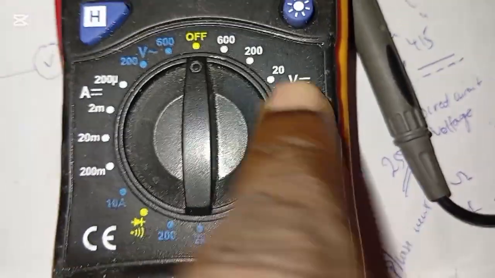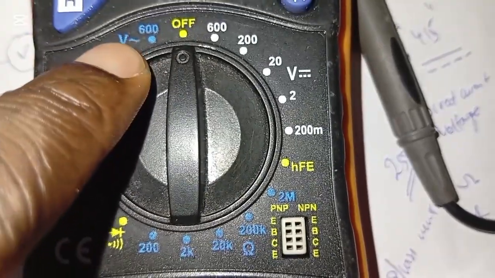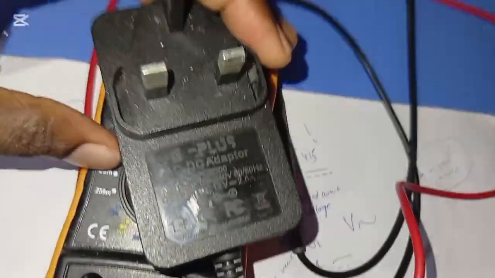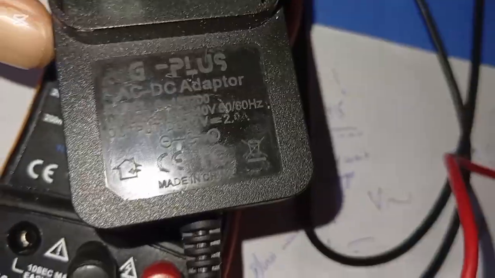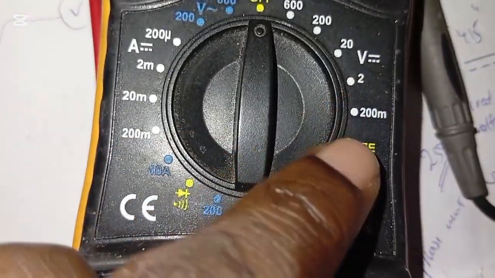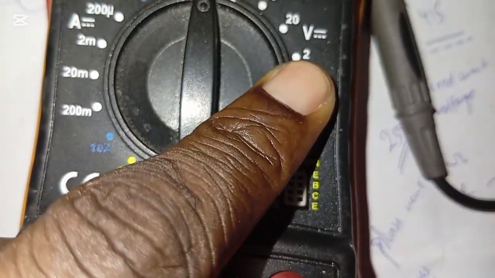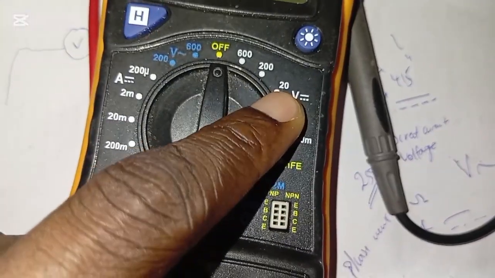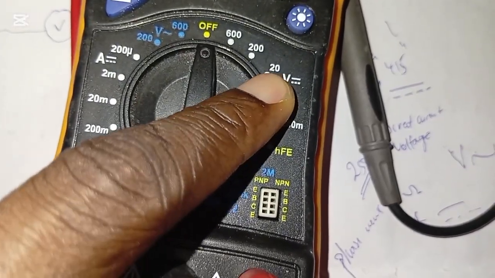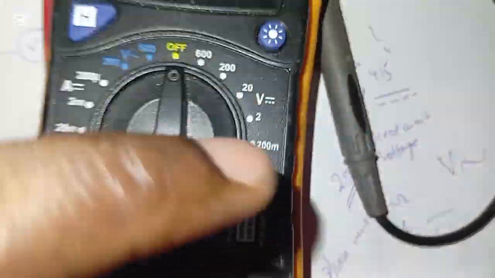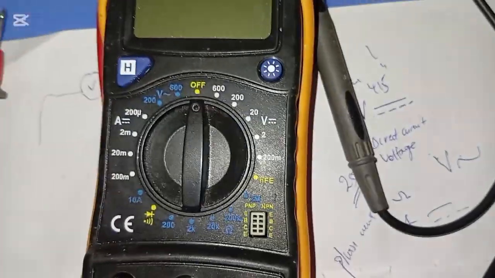You can see here, this is the DC voltage dotted here, and this is the AC voltage where the sign of alternating is shown. So we'll have to select the DC voltage. According to the manufacturer of this power supply, it should provide us 12 volt at the output. Then you come here, which scale is above 12? You cannot put a lower scale here, you'll get wrong readings. So you have to put from 20. If you put at 20, you'll get an accurate reading. 200 and 600 will also give good readings because these scales are above 12 volt.